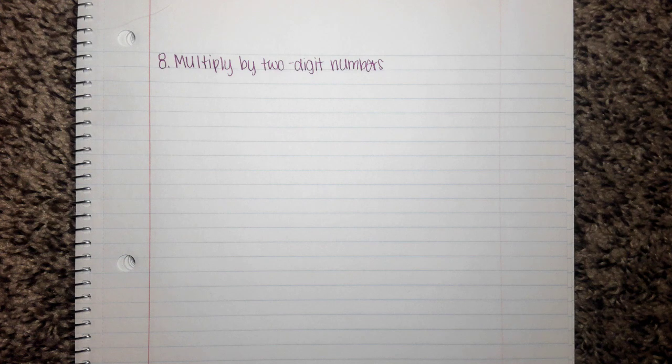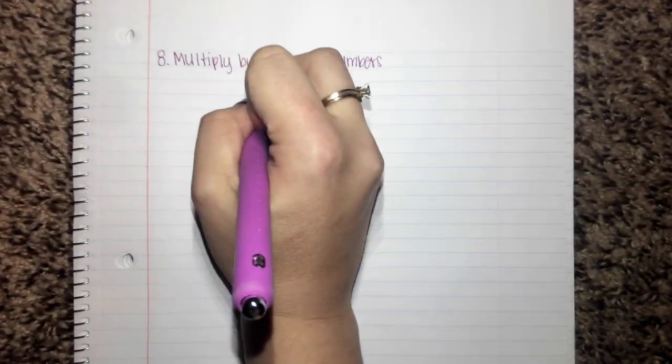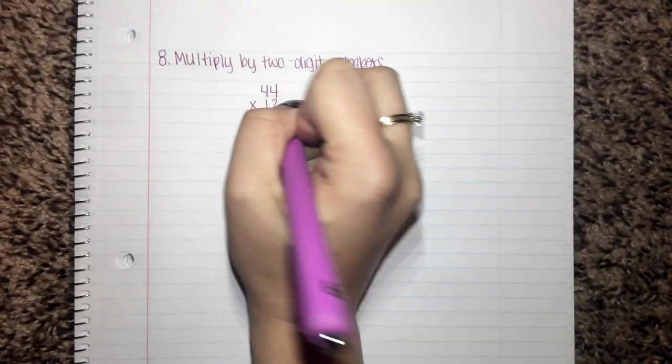So the example that we are going to use, and hang on just a second, I realize it's not all the way focused. There it goes. Okay, so example 1 says, domestic cats can run up to 44 feet per second on land. At this rate, how many feet could a cat run in 12 seconds? So our two numbers that we have are 44 and 12. So all I'm going to do is put that multiplication symbol in between them.